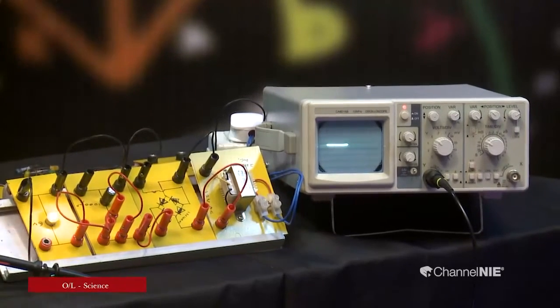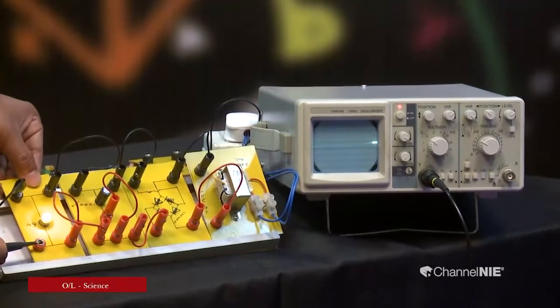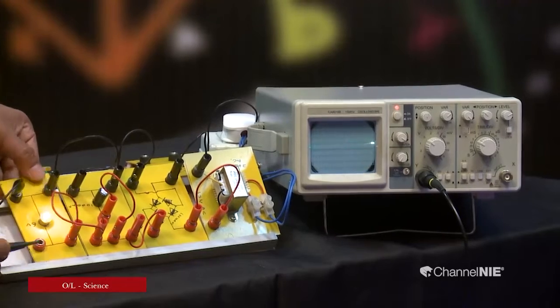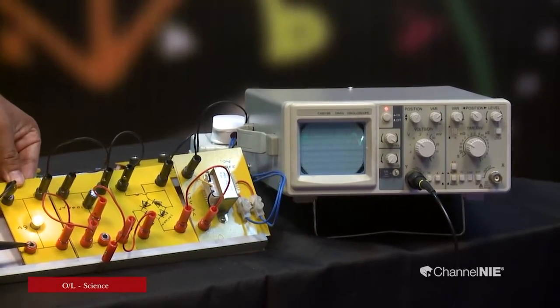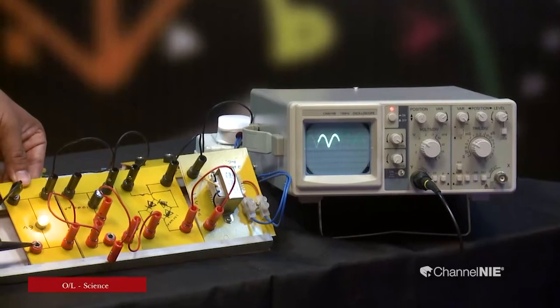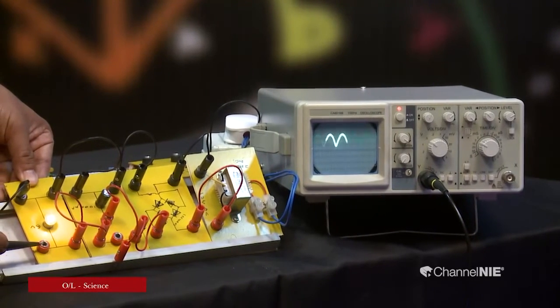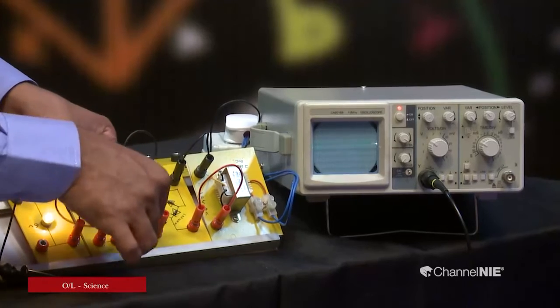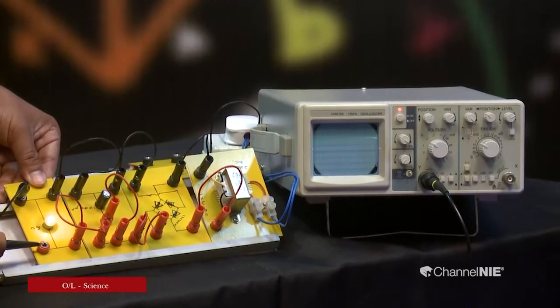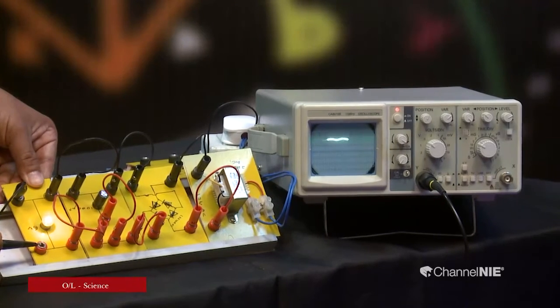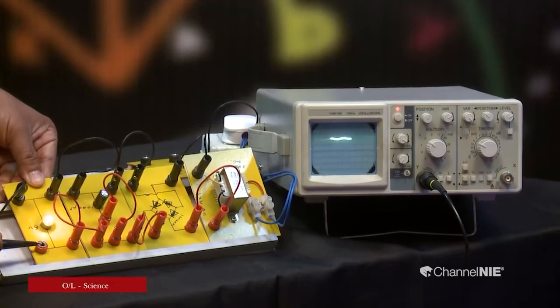This is the full wave rectified current as we watched earlier. I am going to connect the capacitor here. Now you can see smoothing of full wave rectified current.